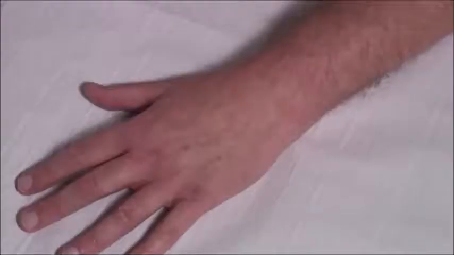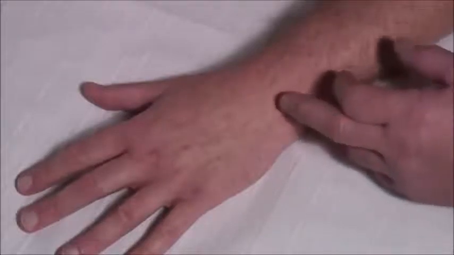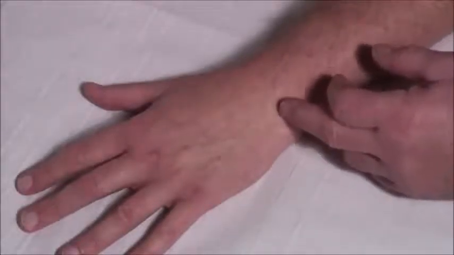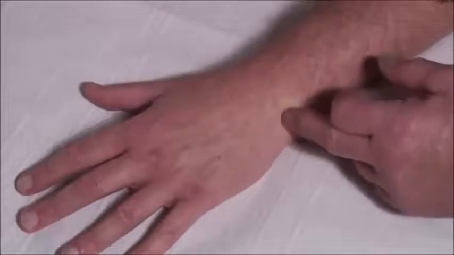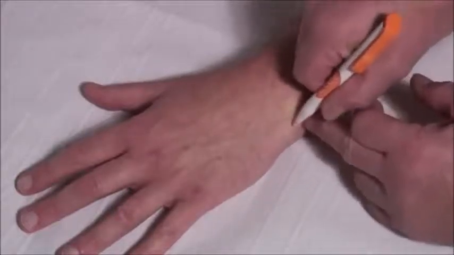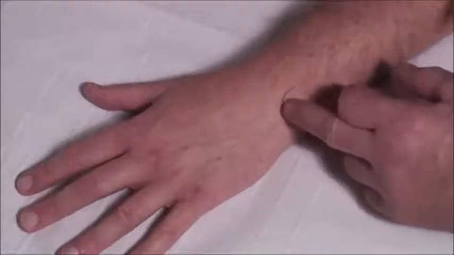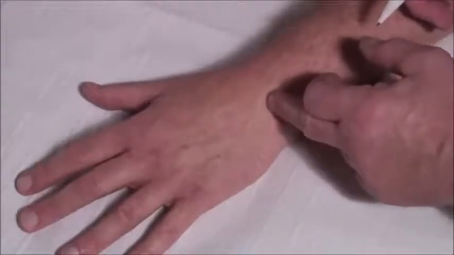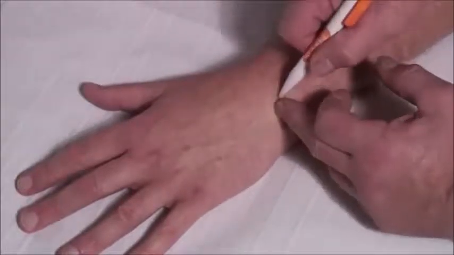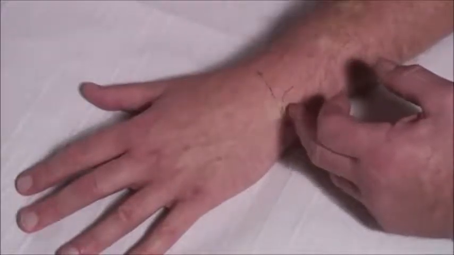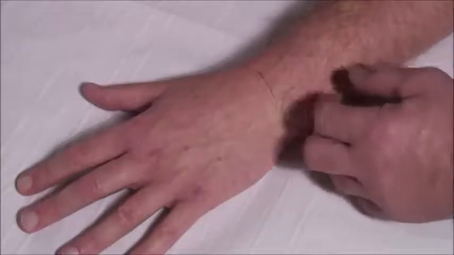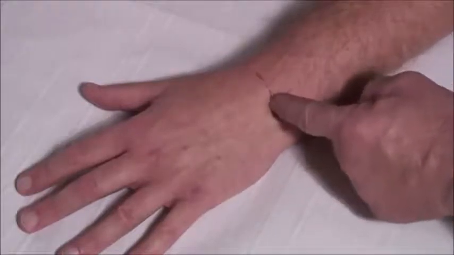We're now going to look at the technique for injecting the wrist. I'll show you my technique, and there are other techniques that are equally valid, but this is the one I'm used to. First of all, to identify the ulnar styloid on the lateral border of the wrist, and I'm just going to mark around it just to give you the landmarks. There's the styloid just there, and then the joint line is just at the front of the styloid coming across, and I'm going to inject just in that area.